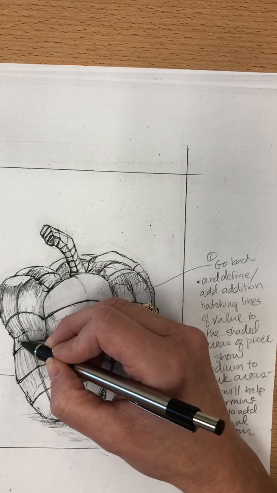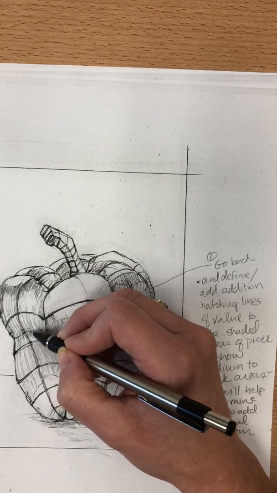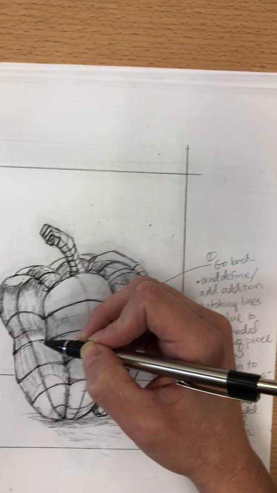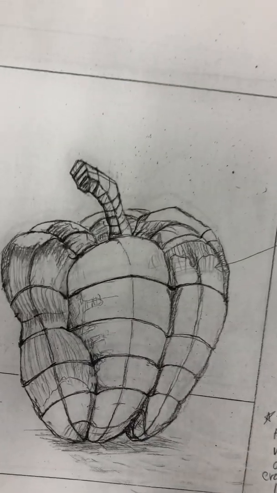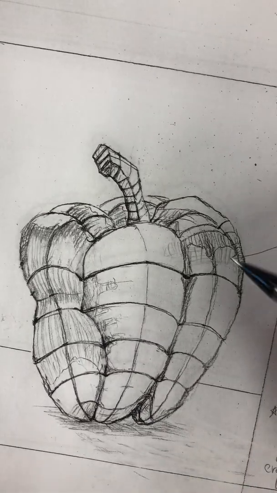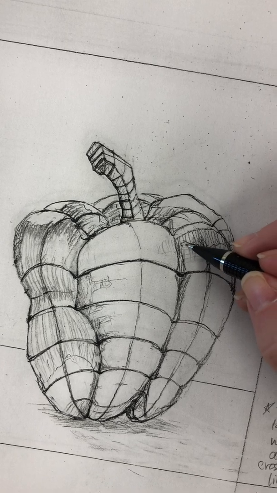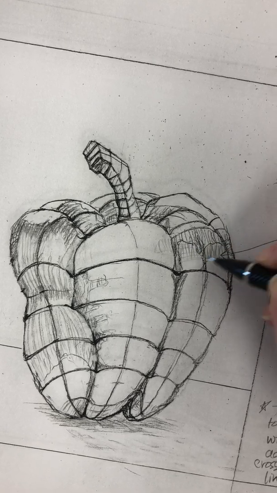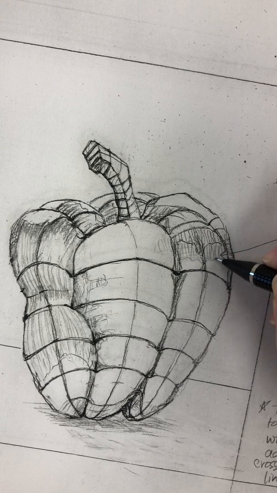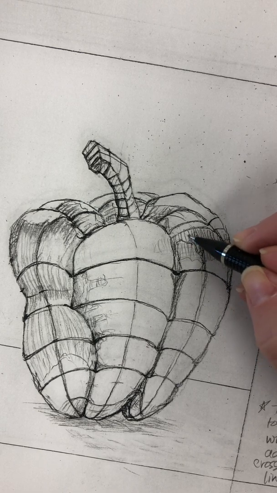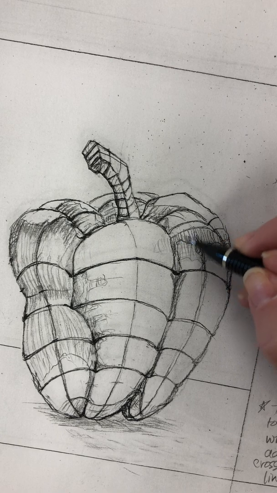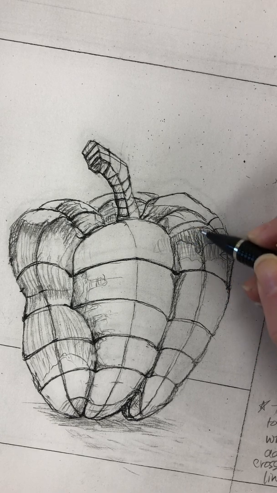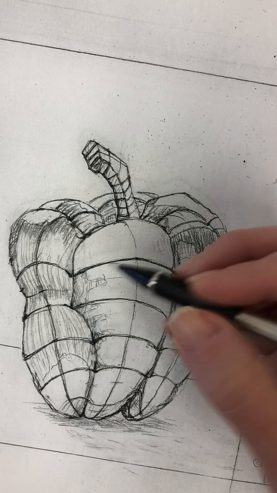Now if you see a heavier area, like a darker area, you can add more lines right there. For instance, I've got a medium area coming out of this dark area, and I'm kind of exaggerating that. You don't have to make it crazy dark at this stage.